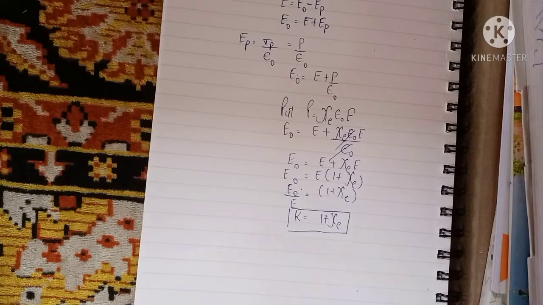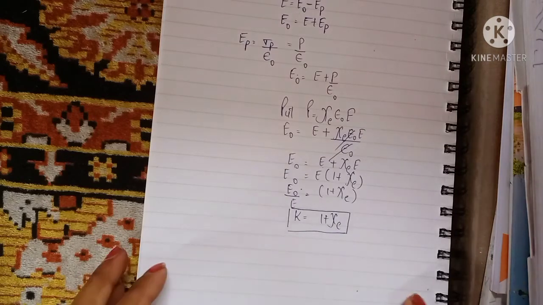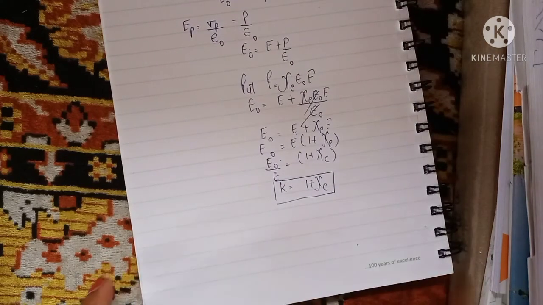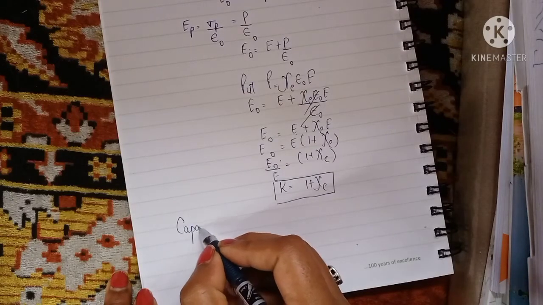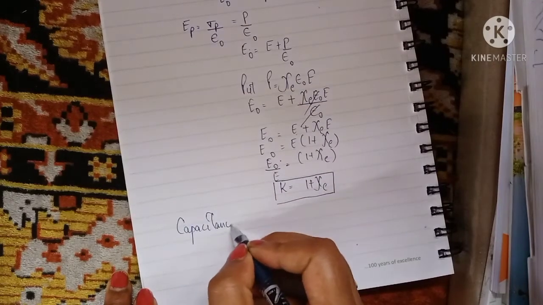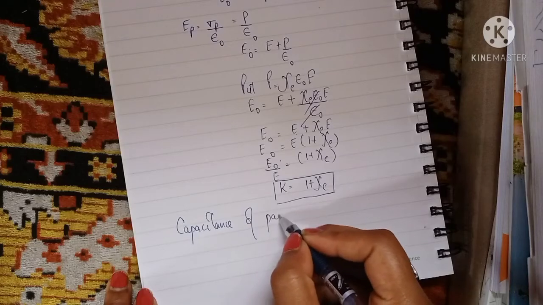Now we will discuss what we have studied. We have studied what a parallel plate capacitor is, and what the principle of the parallel plate capacitor is. In the case of a parallel plate capacitor, we have studied that we have to calculate the voltage first, and then we will be able to calculate the equivalent capacitance or the capacitance of a capacitor. So let's try to find the capacitance of various kinds of capacitors. First is the capacitance of a parallel plate capacitor.